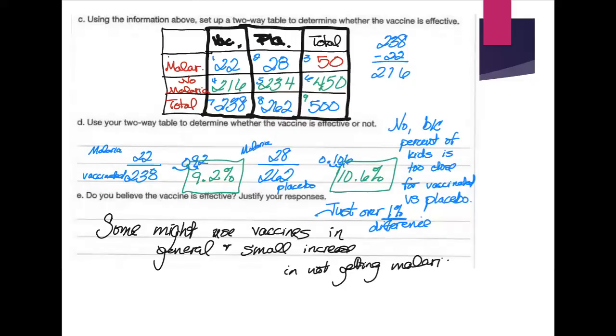That's what they would say. Okay? So again, when it comes to statistics, you can kind of take things either way. You just have to be able to back it up.